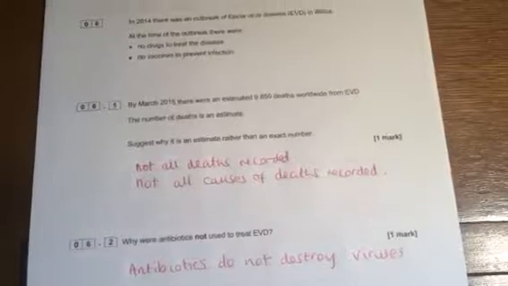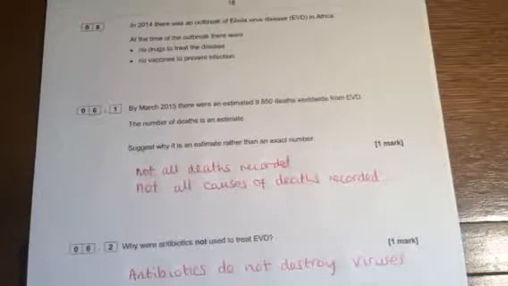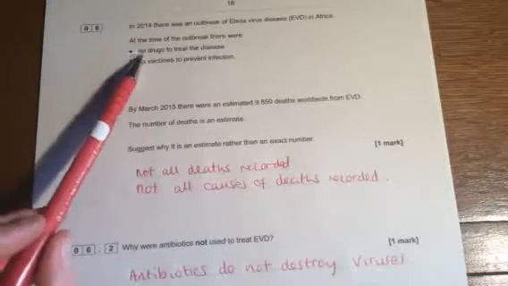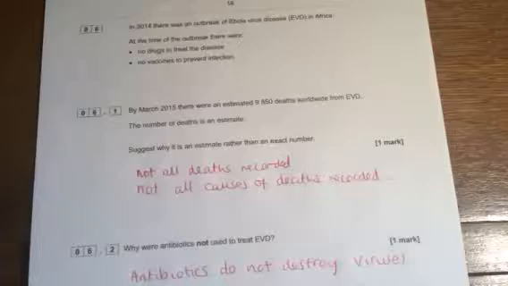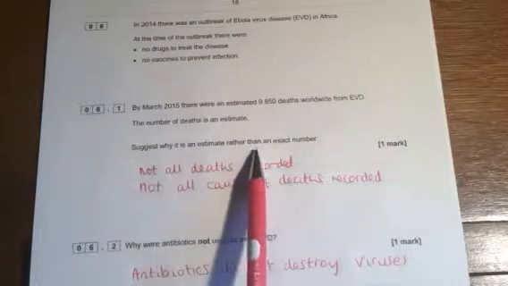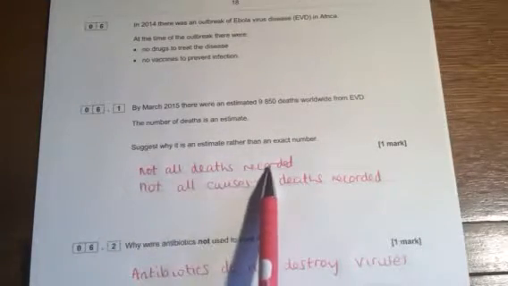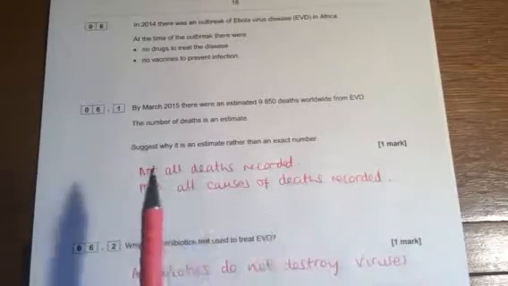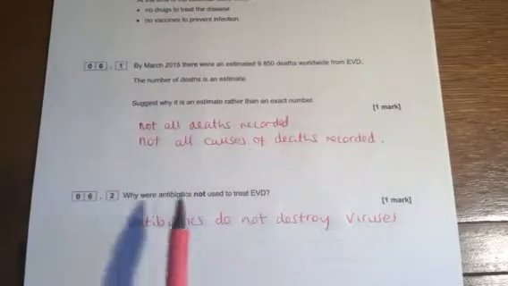Okay, question 6. In 2014, there was an outbreak of Ebola in Africa. At the time of the outbreak, there were no drugs available, no vaccines. By March 2015, there was an estimated 9,850 deaths worldwide from EVD. The number of deaths is an estimate. Suggest why it is an estimate. Not all deaths were recorded. Not all deaths or causes of deaths were recorded. Sometimes you just don't know why people died.